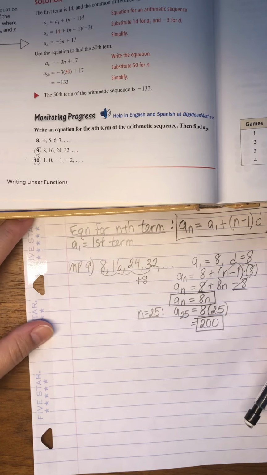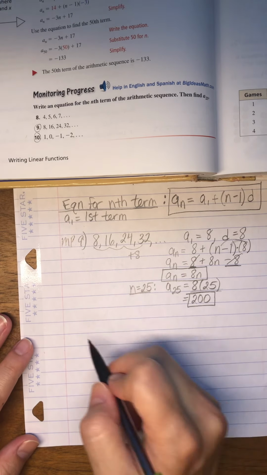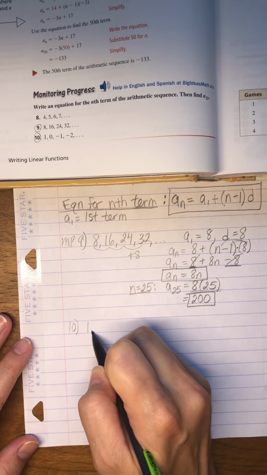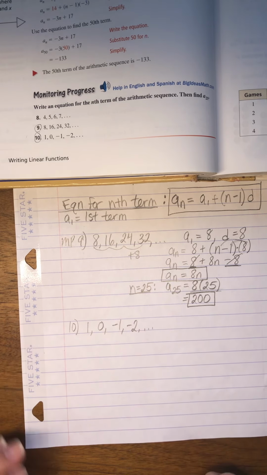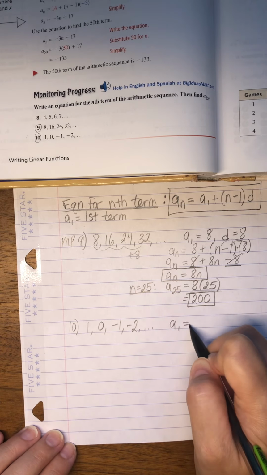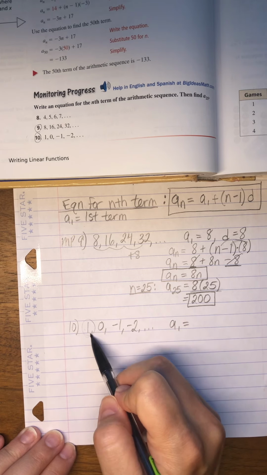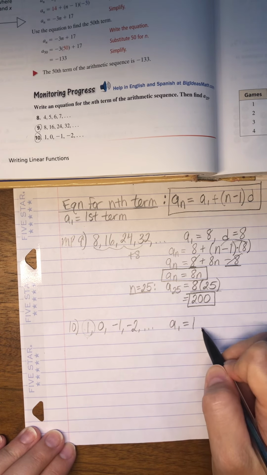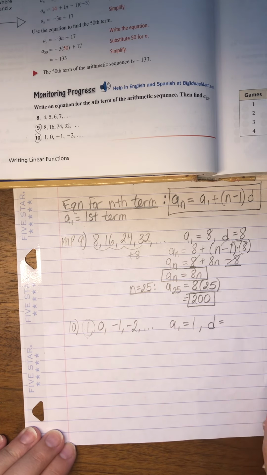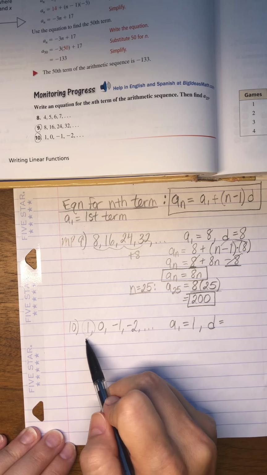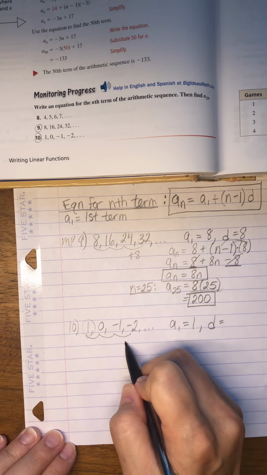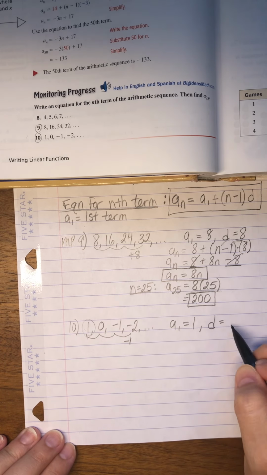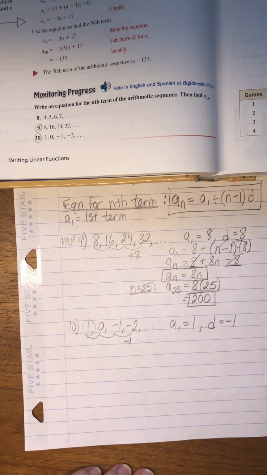Let's do one more like this. We're going to look at number 10: 1, 0, negative 1, negative 2. Okay, we're going to start off the same way. Let's say our a sub 1, that's the first number in our sequence, is 1. D, which is the common difference. How do we get from 1 to 0 to negative 1 to negative 2? We're going down by 1, so minus 1. Our common difference is negative 1.